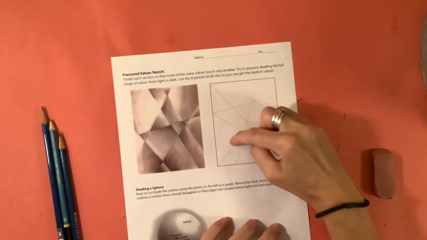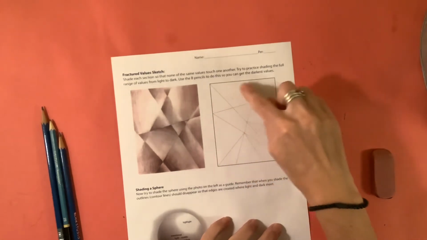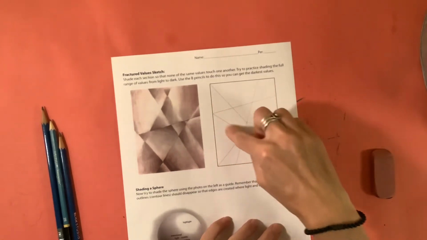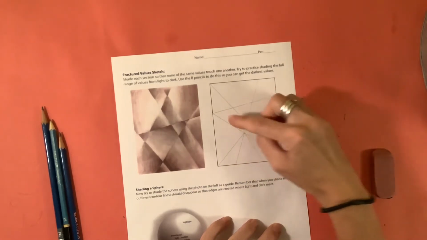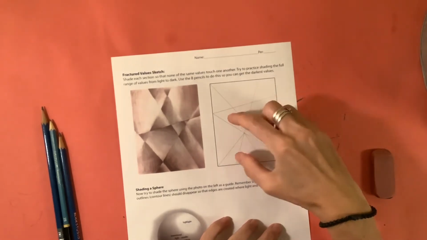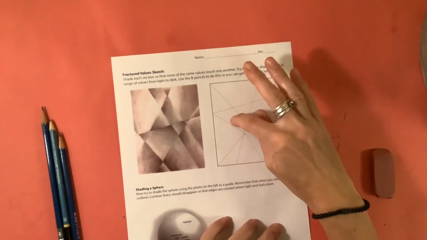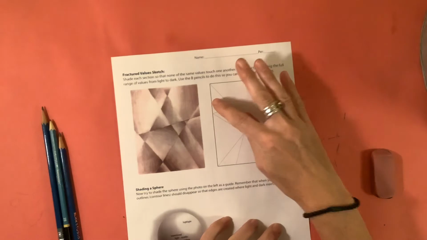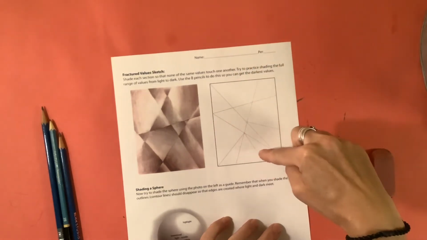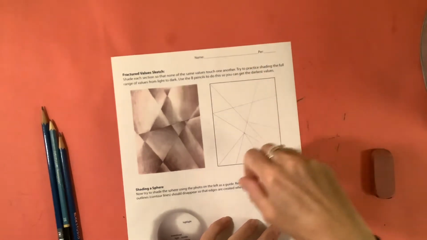So for example, if I start with this, you can start anywhere. If I start with this triangle, then the next two shapes I would do would be this shape and this shape. And then now I could work my way out to this shape and this shape and this shape and this shape, and then it'll work its way around.